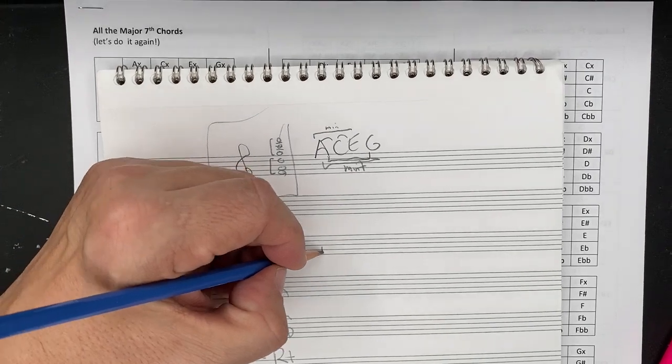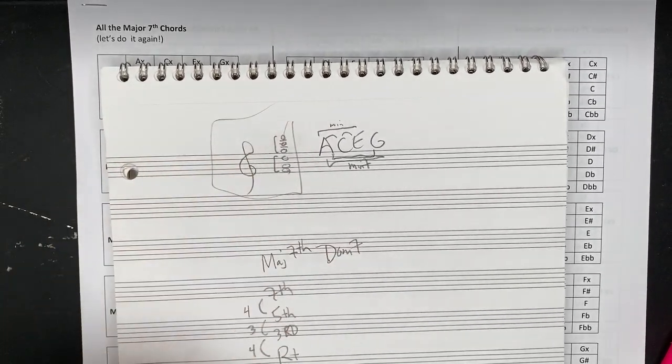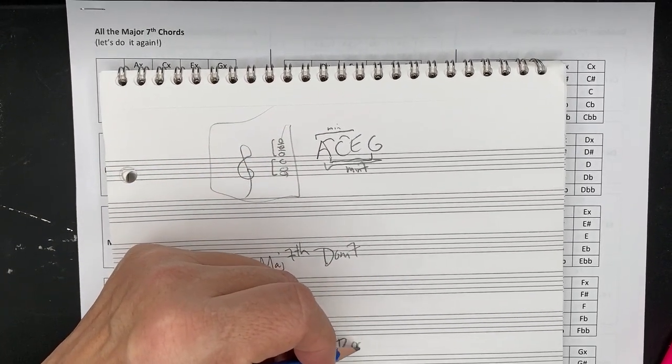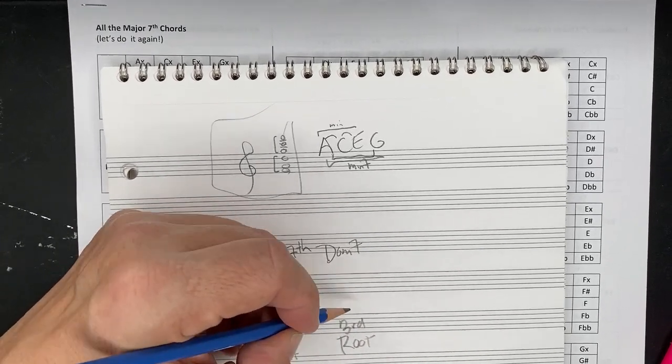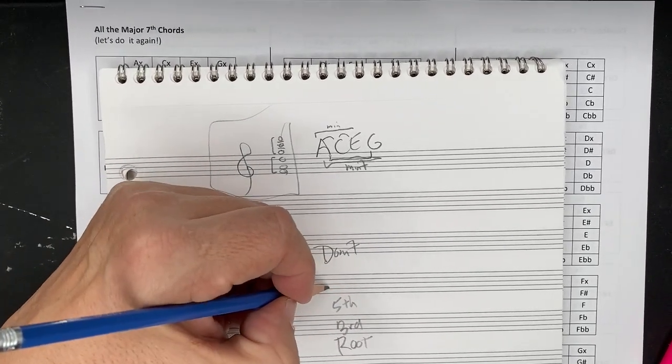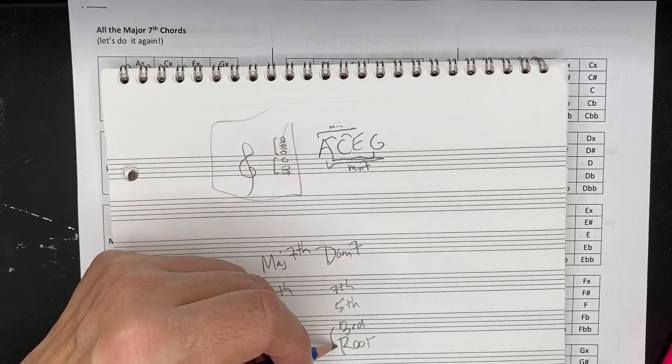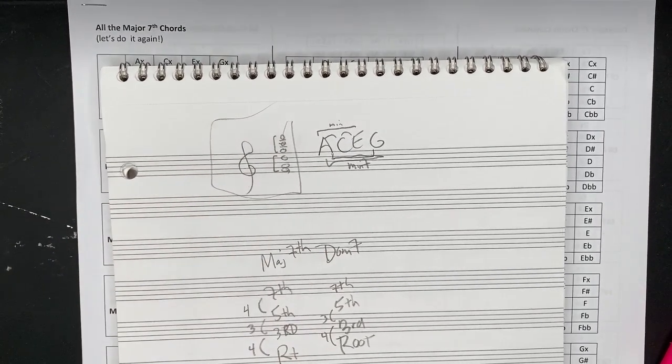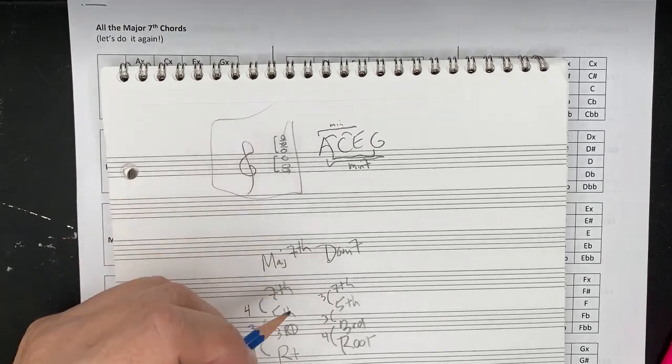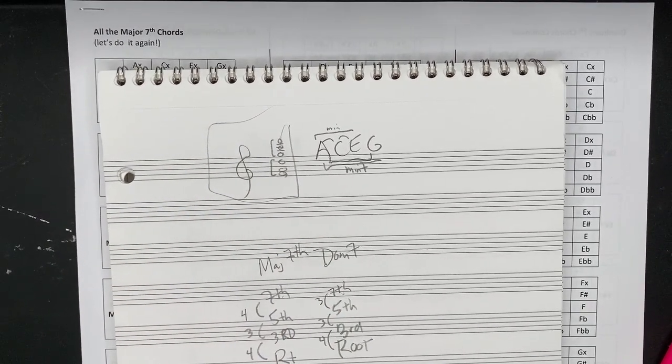If I have a dominant 7 chord, then I have a root, a 3rd, a 5th, and a 7th. This is 4 plus 3 half steps, but this is only 3 because this is a lowered 7th, right?